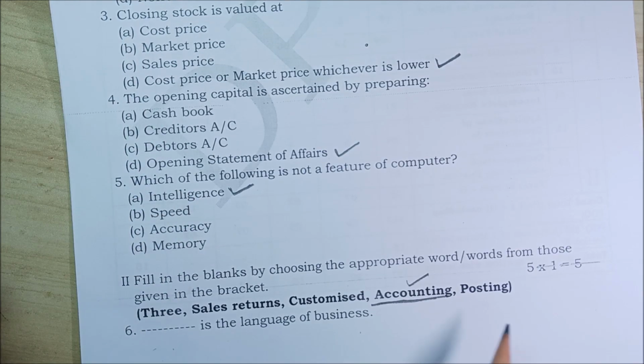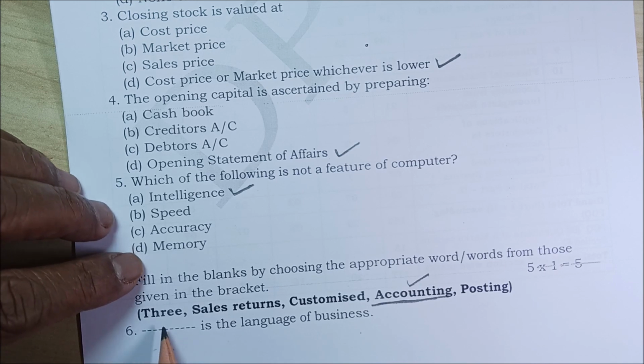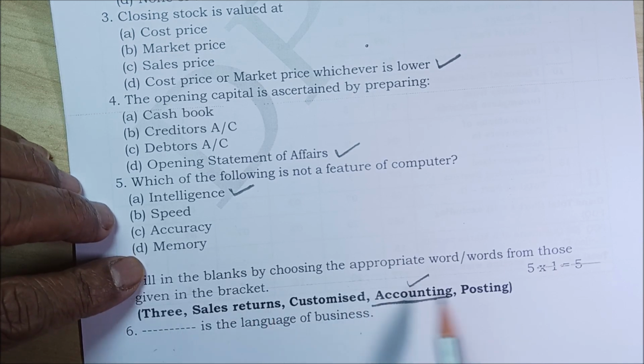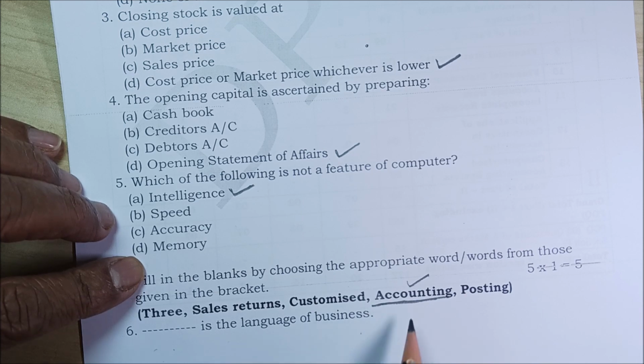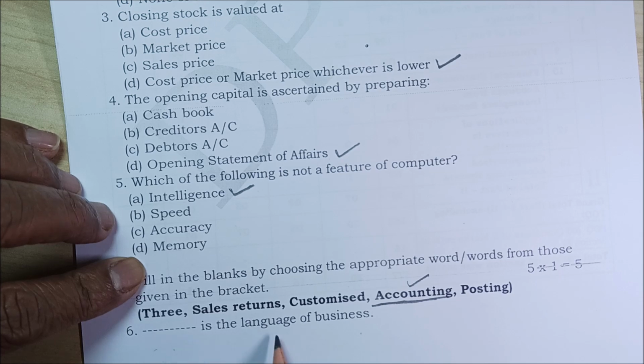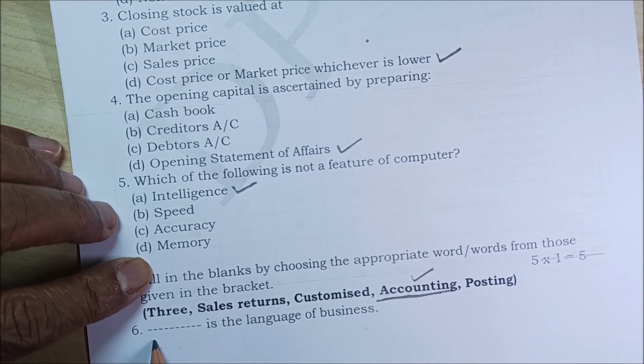Students, you may get confused with this. I would like you to think. There are five questions with answers given, and you have to write which answer goes with which question. So, first one, dash is the language of business. I said accounting, that is, it is accounting.